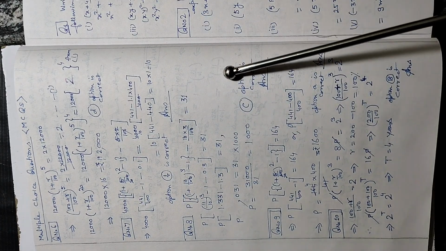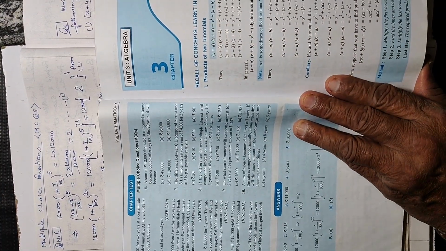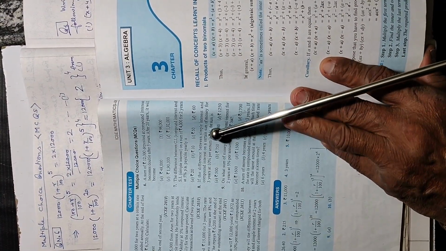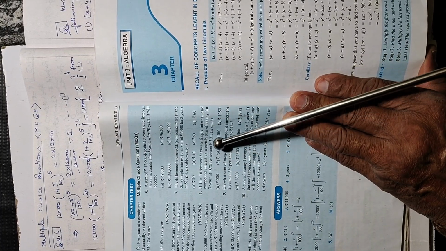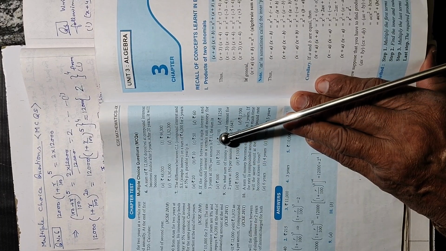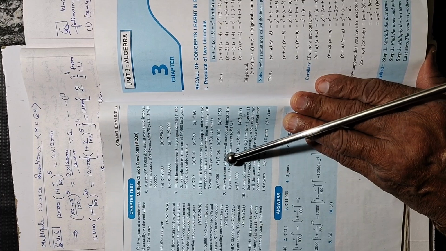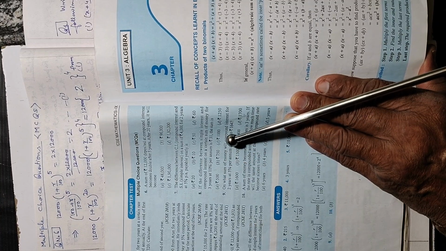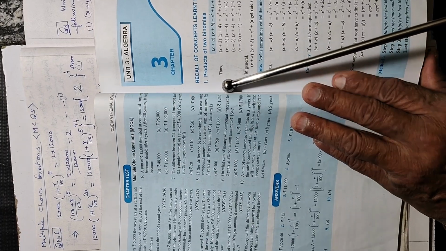Now come to the question number 8. If the difference between the simple interest and the compound interest on a certain sum of money for 3 years at 10% per annum is 31 rupees, the sum is: A rupees 500, B is 750, C is 1,000, D is 1,250. Let us do it.